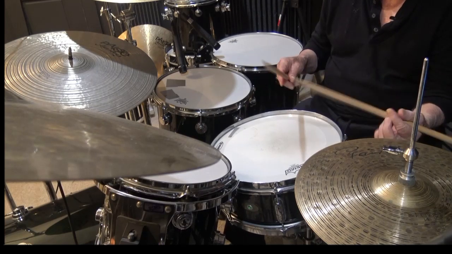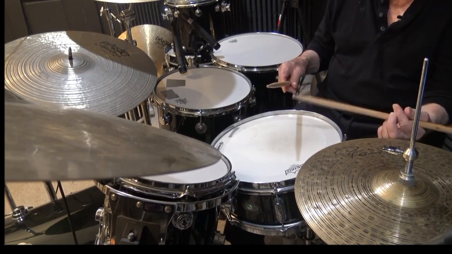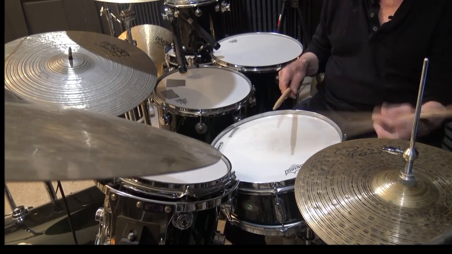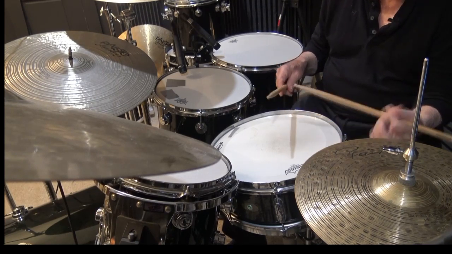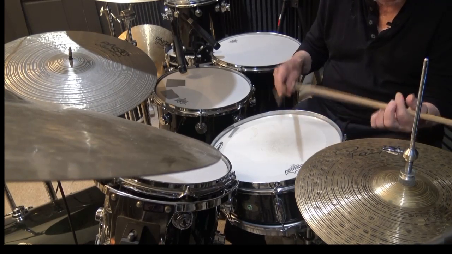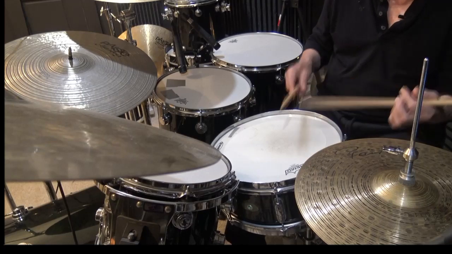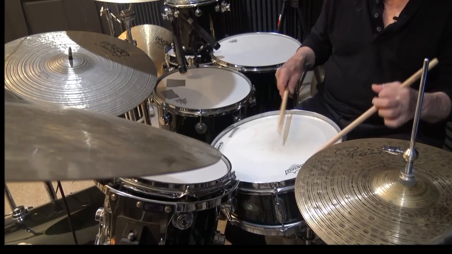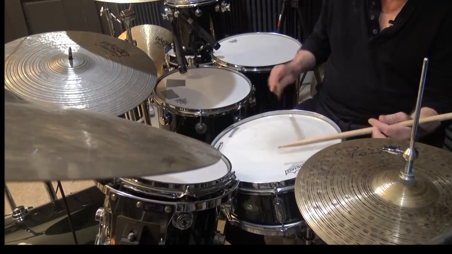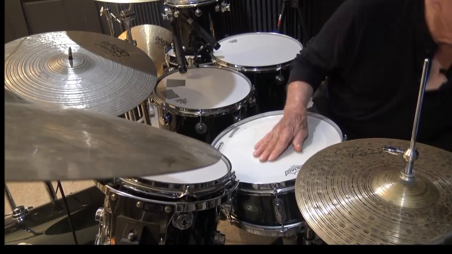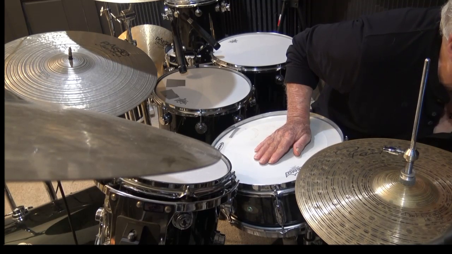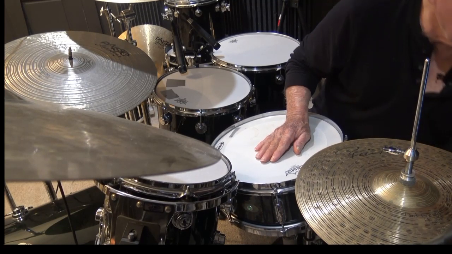Now, 1 and 2, and that's the exercise. 3 double strokes. So you get the feel. All right, we'll work on number 8 tomorrow.